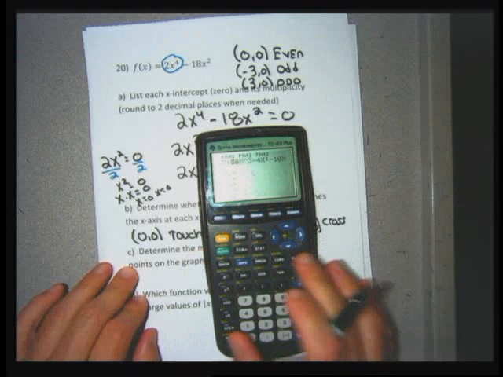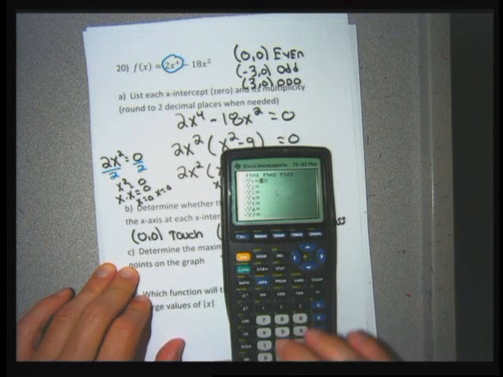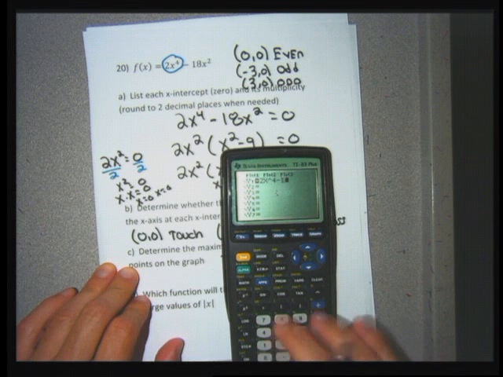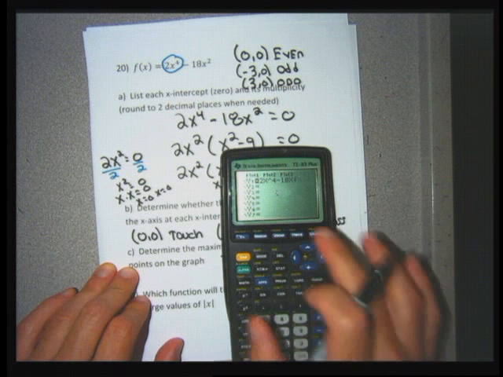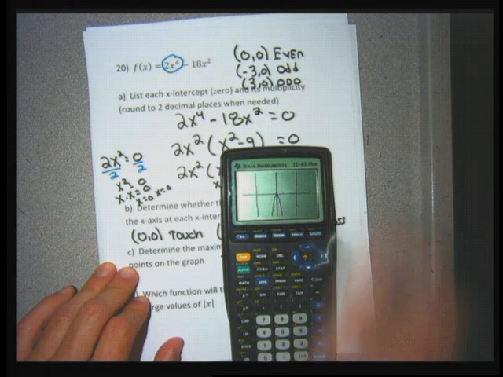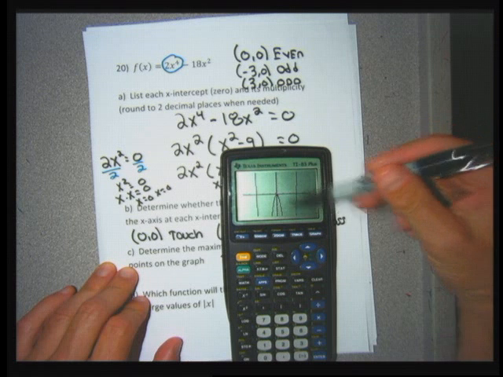So y equals, clear, and 2x up arrow 4th minus 18x squared. Hit my graph button. This window might not be good. It's definitely not good. It's not so bad. I saw the x's at the -5s. It's not that bad. It needs to go down lower to see the minimums.